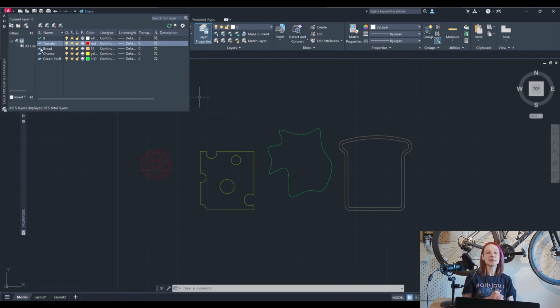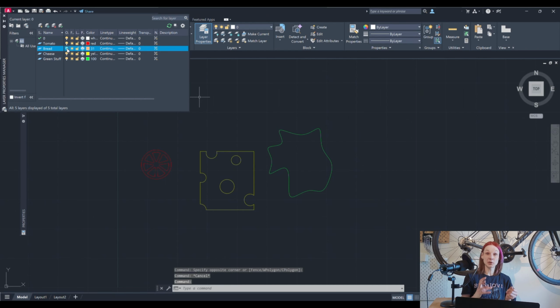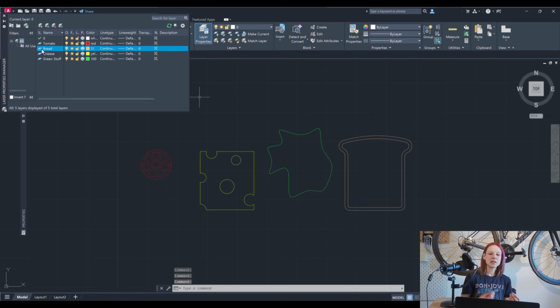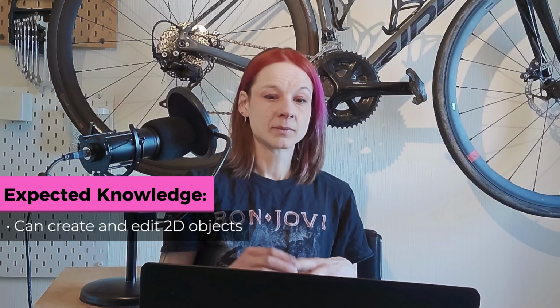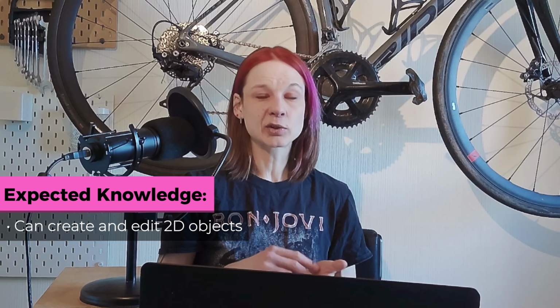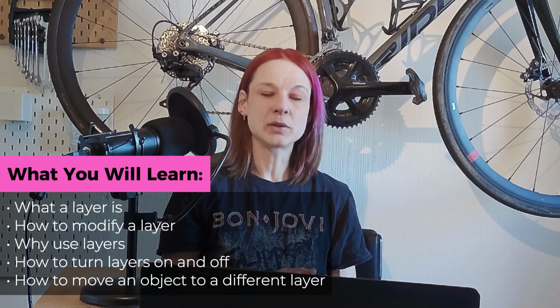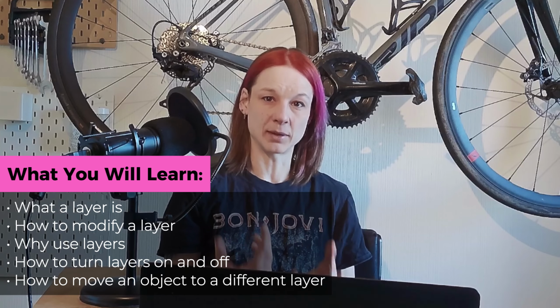Now that you're kind of confident moving around in AutoCAD, you can create a few objects, you can move them around, you can manipulate them, you can edit them. You might want to start playing with layers. Before we get started, make sure that you do know how to use AutoCAD, at least to create a few lines and squares, and that you can move objects around comfortably.